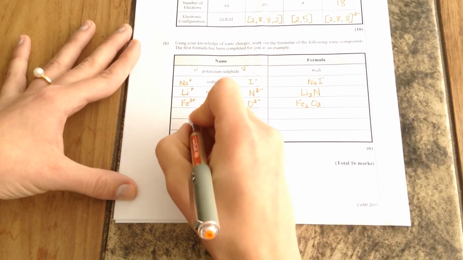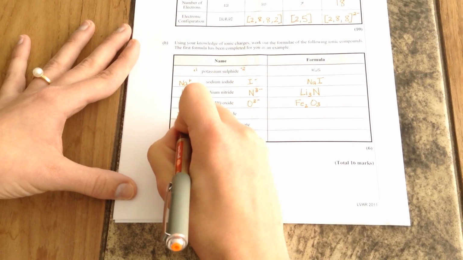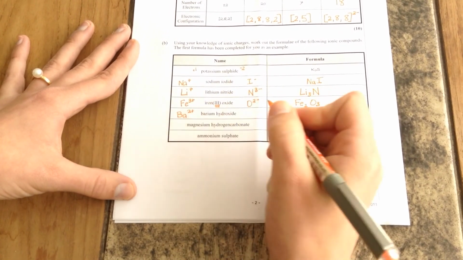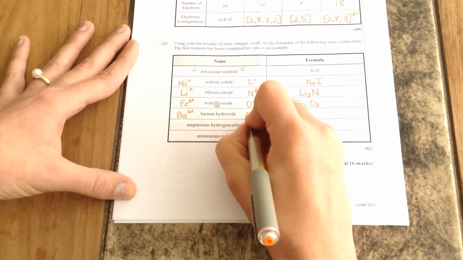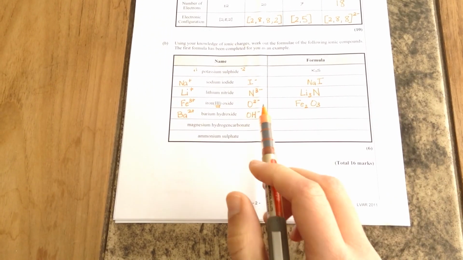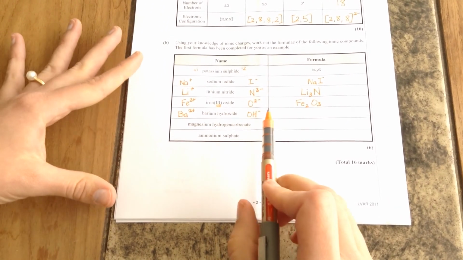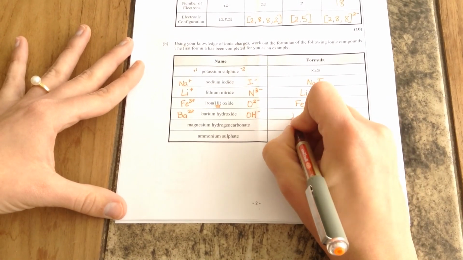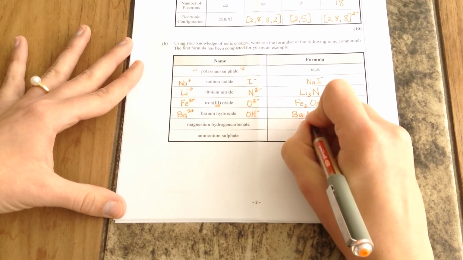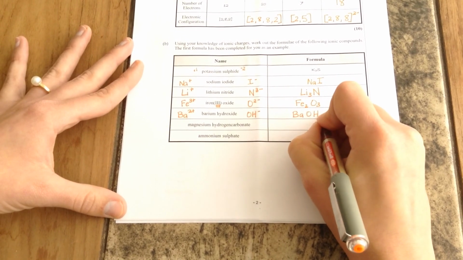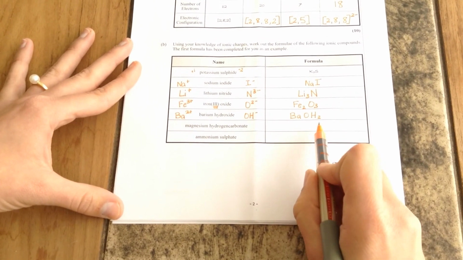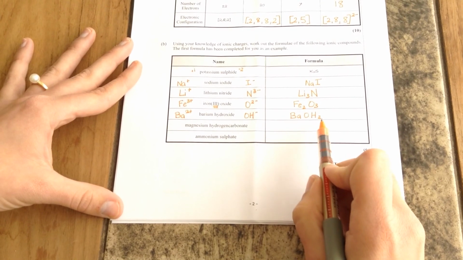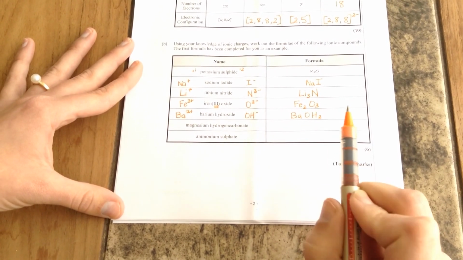Barium hydroxide. We have barium, which is Ba2+, and hydroxide, which is OH-. So in order to get those charges to add up, we need 2 hydroxides for every 1 barium. And this is an area where a lot of people lose marks because they do this, BaOH2. But this doesn't say we need 2 hydroxides. This says we need 2 hydrogens, which isn't what we're trying to say.